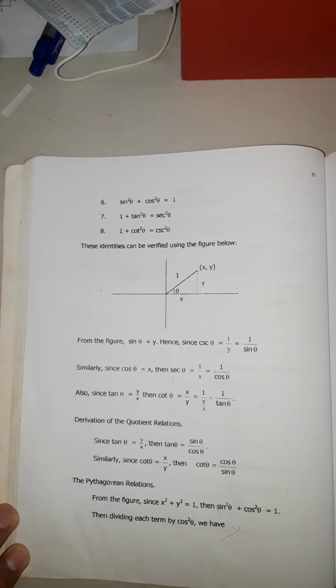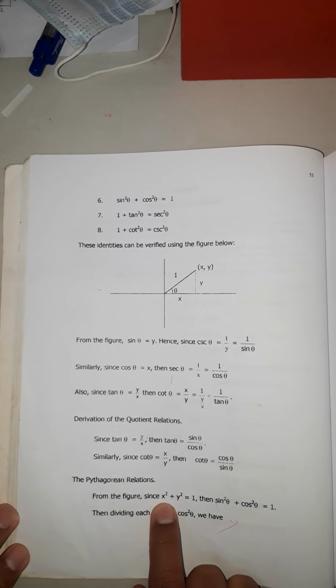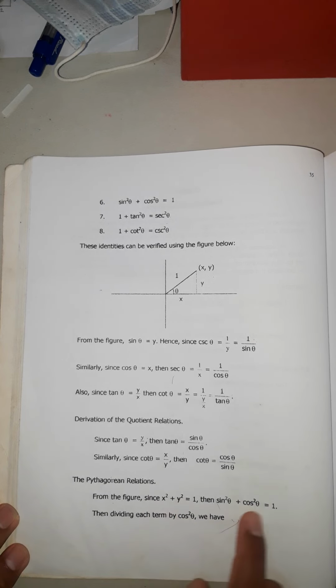For our derivation of the quotient relation, since tangent theta is equal to y over x, then we could express y as sine and x as cosine. For our Pythagorean relation, from the figure, since x squared plus y squared is equal to 1, then we substitute the value, right? The x is cosine. So cosine squared theta plus sine squared theta equal to 1.